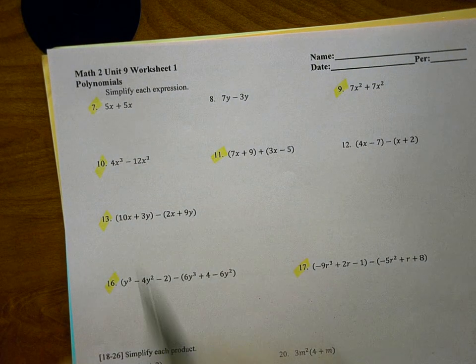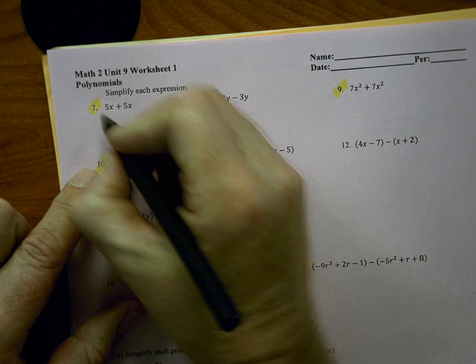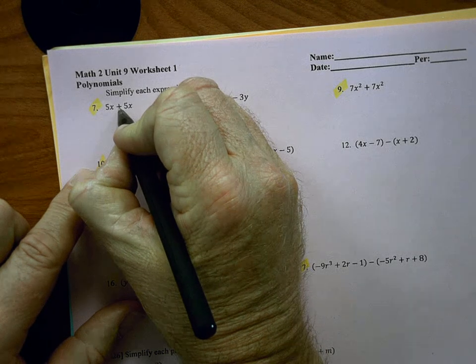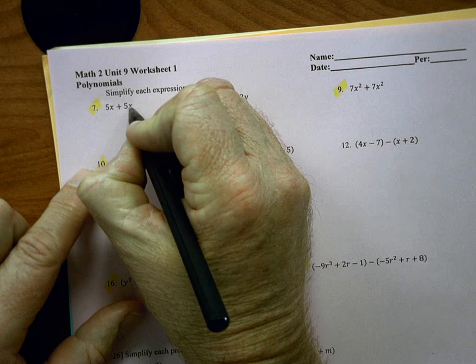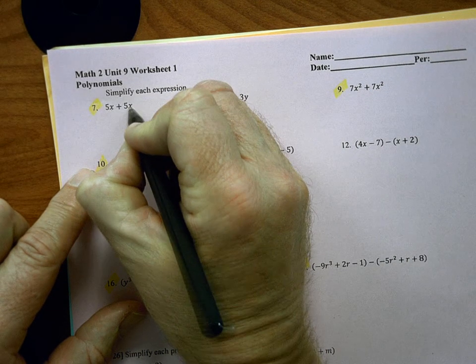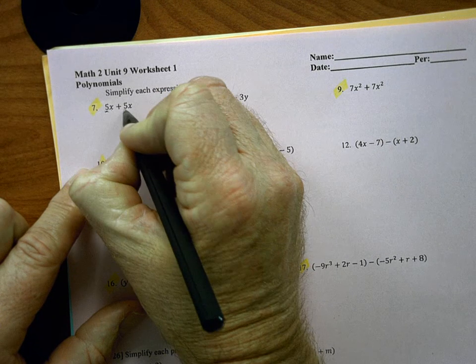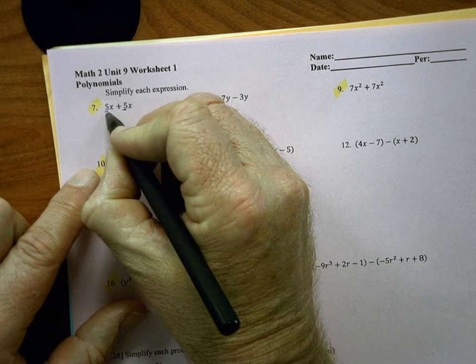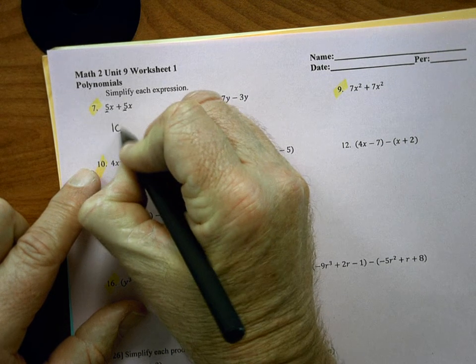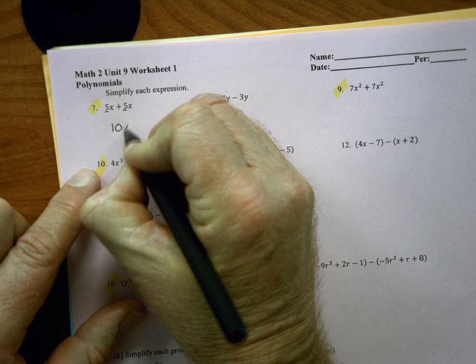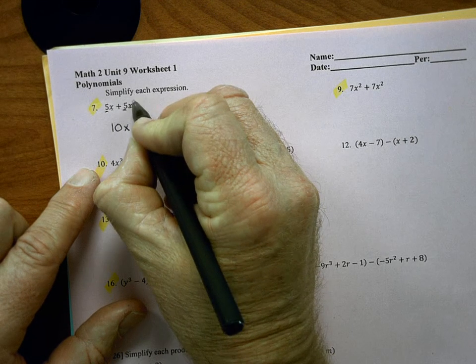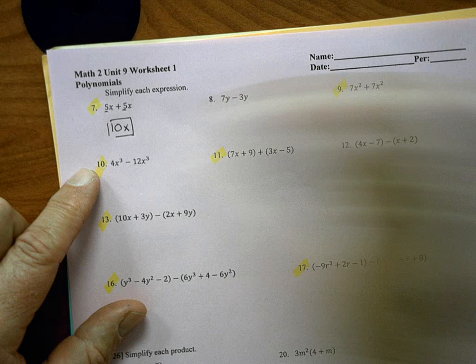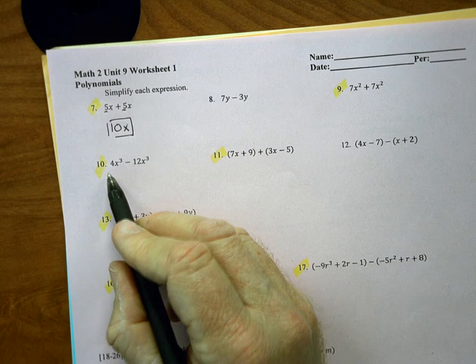Okay, number 7, we got 5x plus 5x. So remember, when we are adding or subtracting, we have to have like terms. These two terms are like, so you only add or subtract a coefficient. So 5 plus 5 is 10. You leave the variable as it is, and if there were any exponents, you wouldn't change them. Number 7 is 10x.